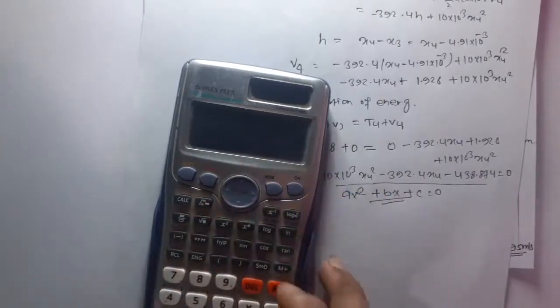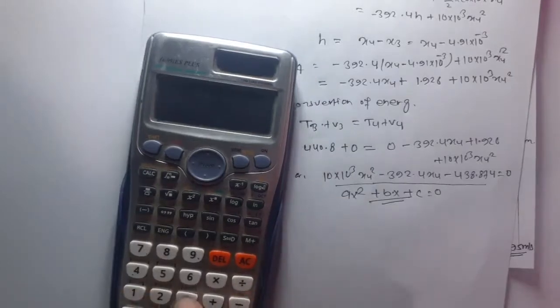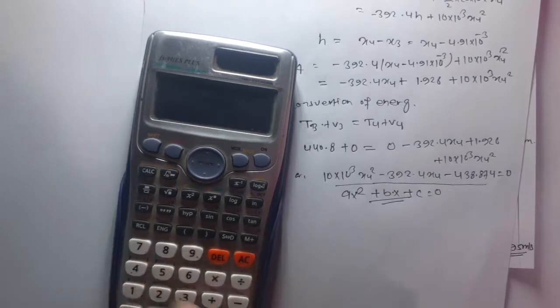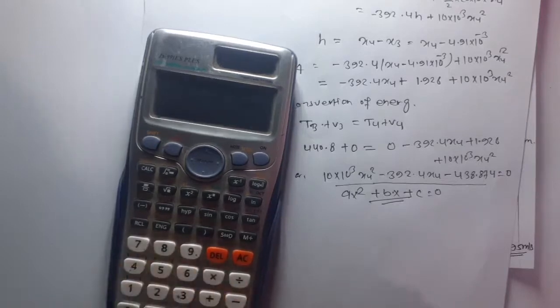So click 3, and the value of a is 10000, the value of b is minus 392.4 and the value of c is minus 438.874.